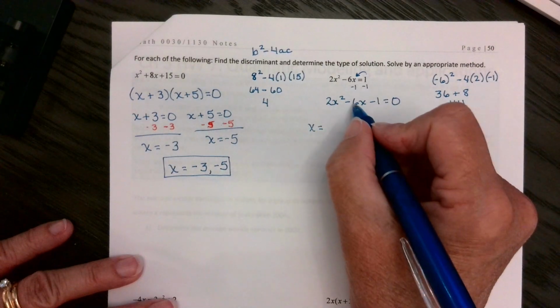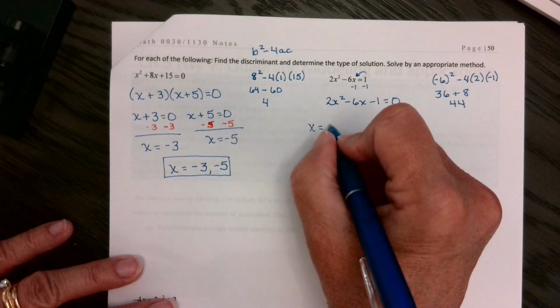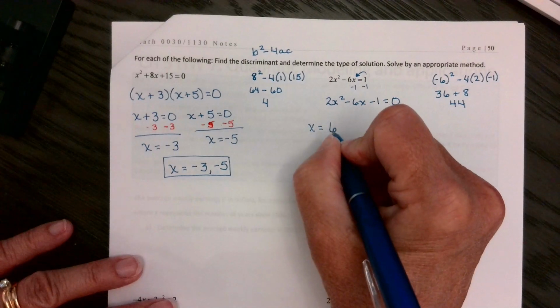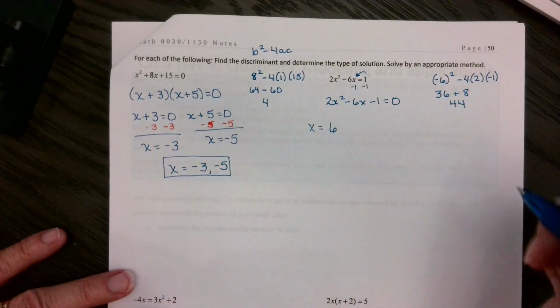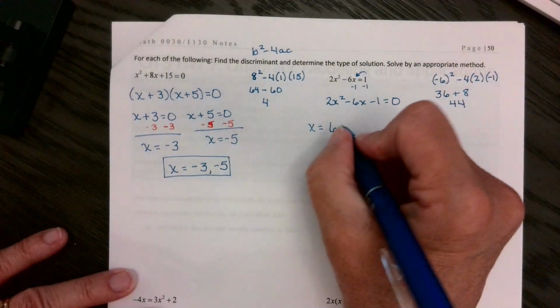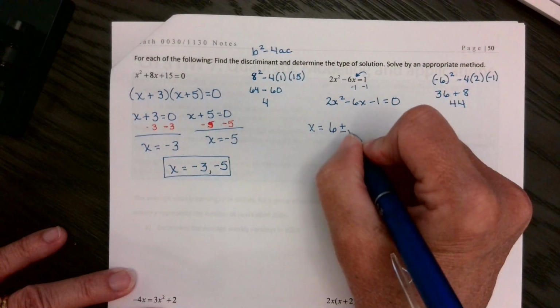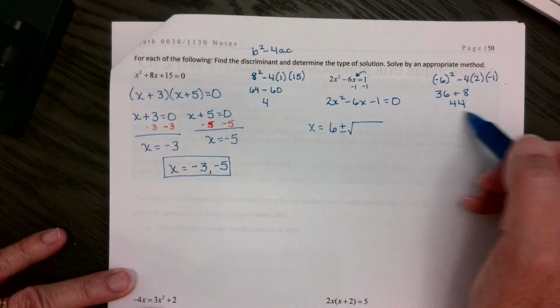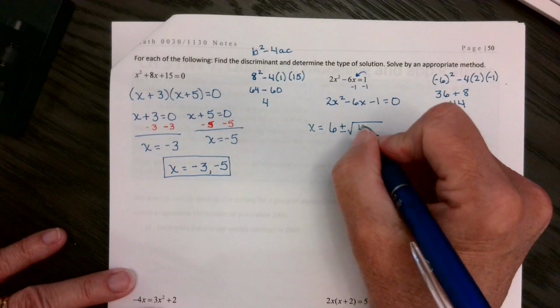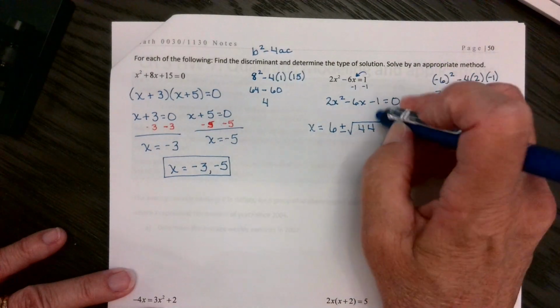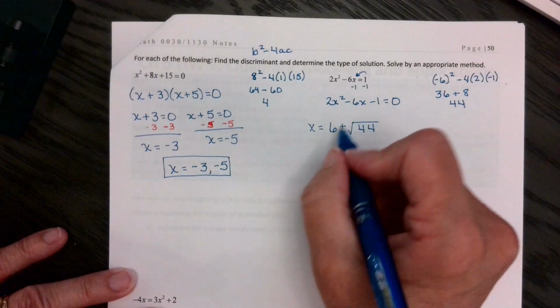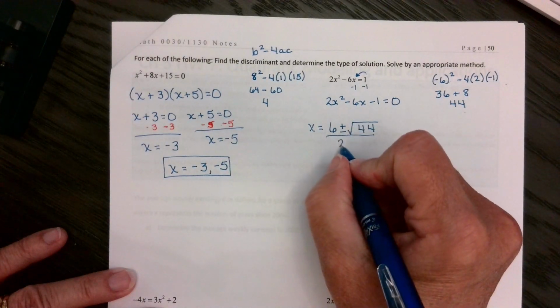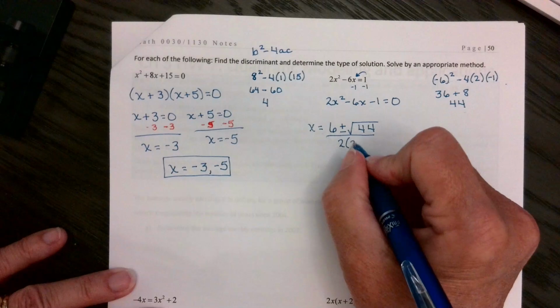So that means I'm going to use the quadratic formula. x equals negative b, so the opposite of negative 6 is 6, because it'd be negative negative 6, which becomes a positive, plus or minus the square root of b squared minus 4ac, which is all of this, which is 44, all over 2 times my a, which is 2.